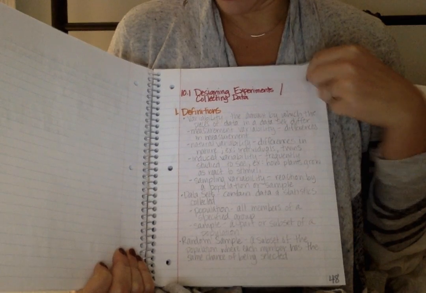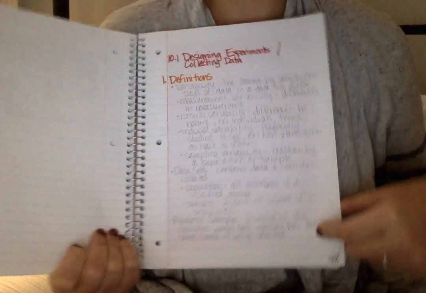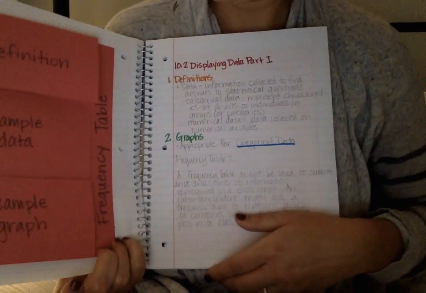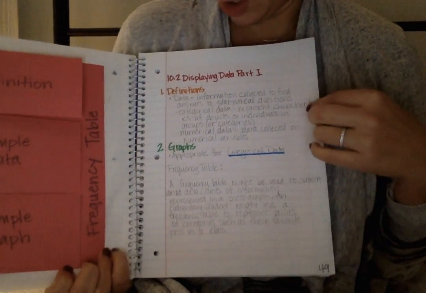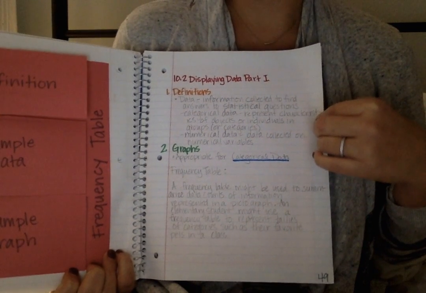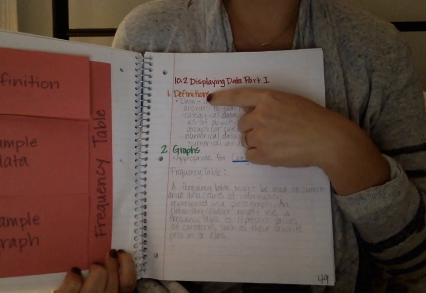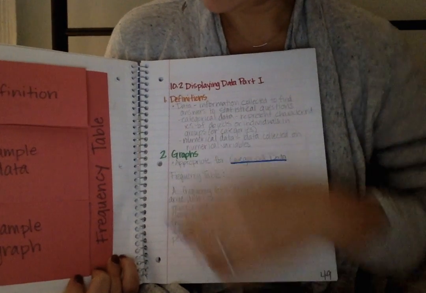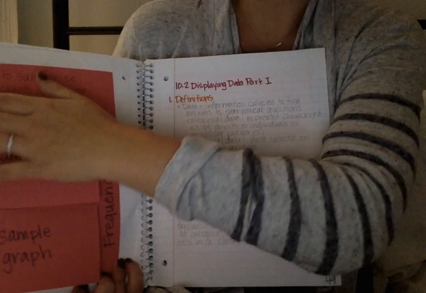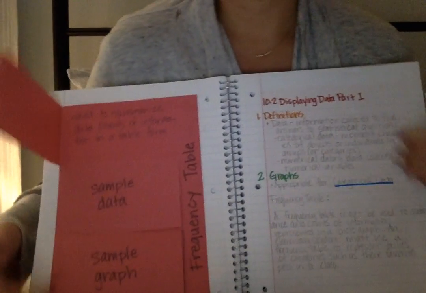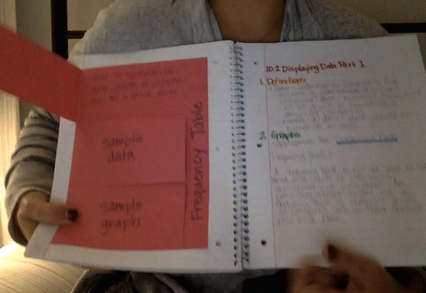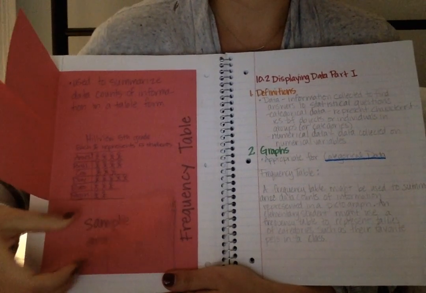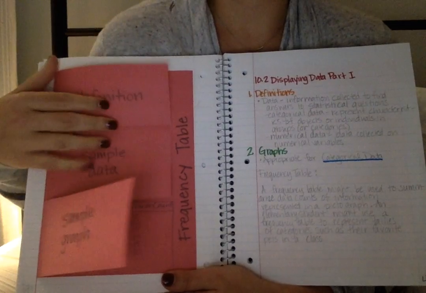collecting data, all the definitions. Ten two, displaying data part 1 with the definitions, and then starting the graphs. And here are the foldables for each graph with the definition, the sample data, and then the sample graph.